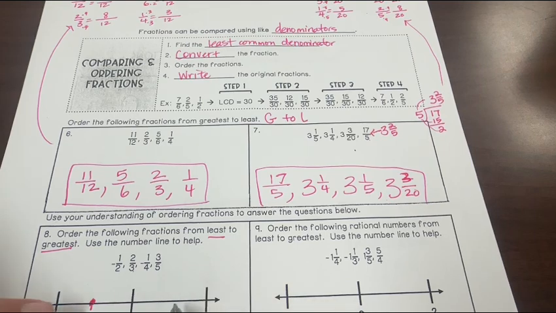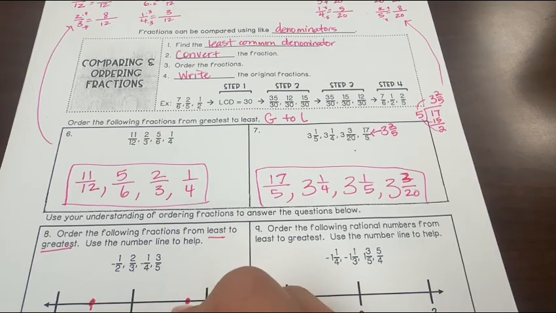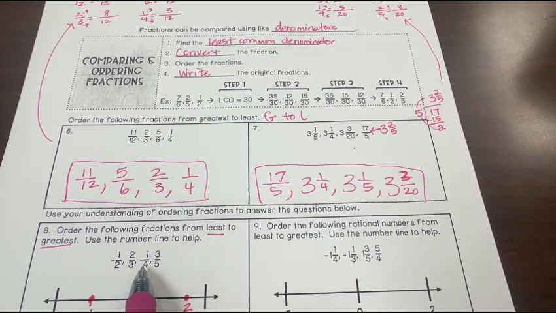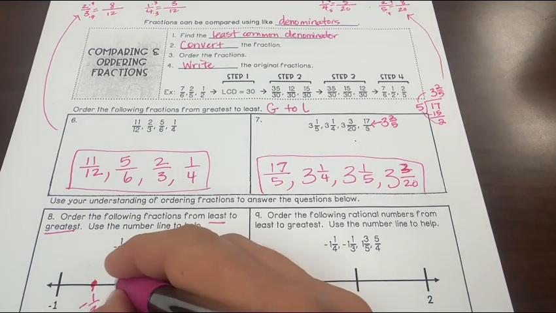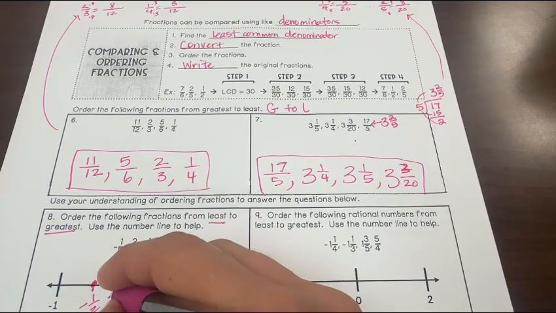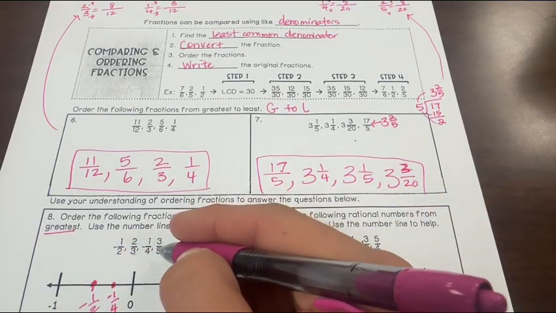2/3, all right? If we kind of think about where thirds would be, so this would be about 2/3. -1/4. Okay, think of that as quarters. So it's not quite -1/2. So it's going to be about half of that. So -1/4. And then 3/5.